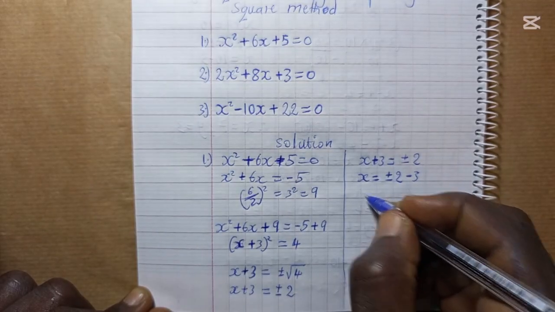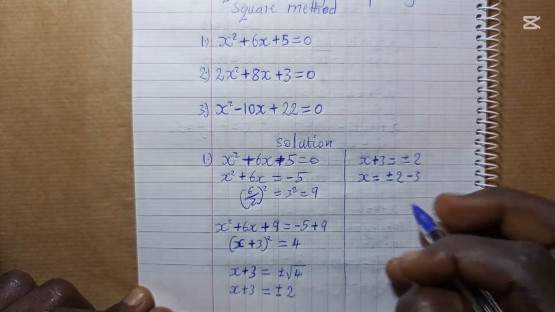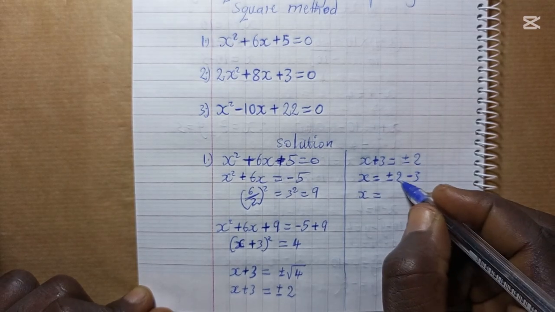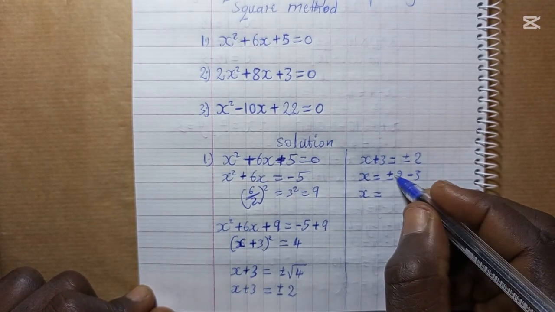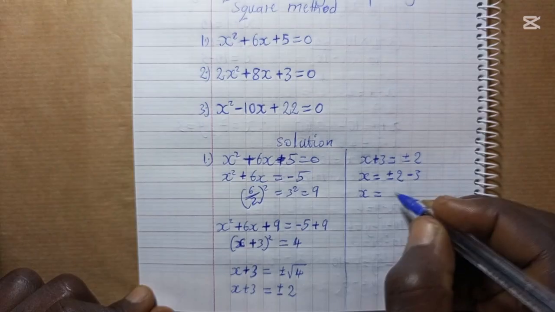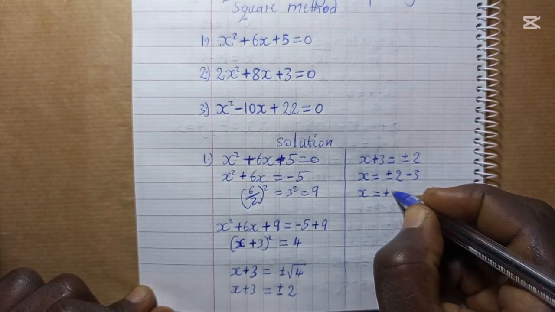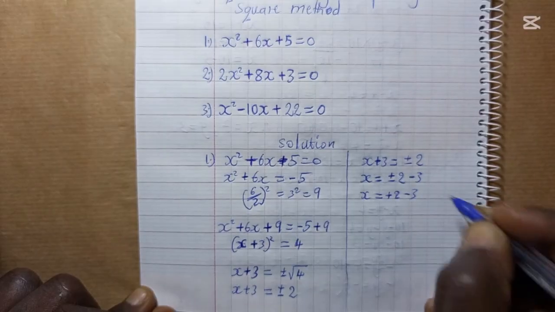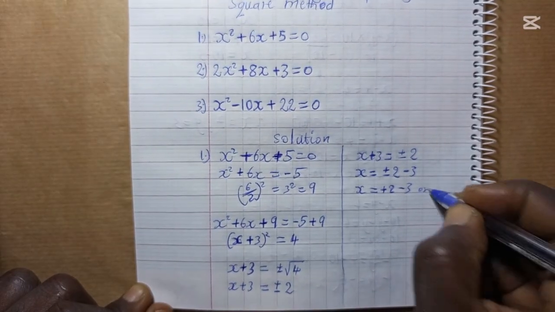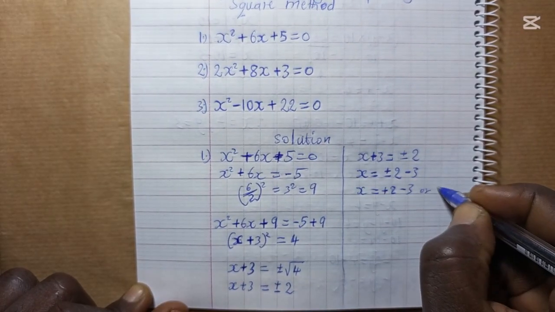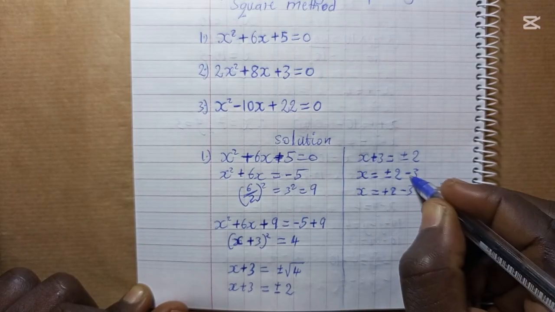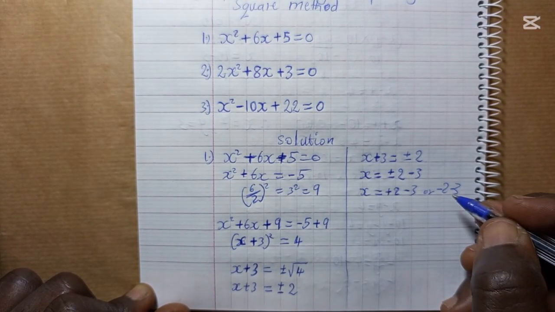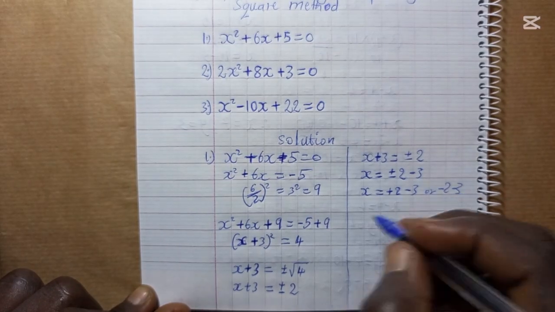So from this place we now have that x is equal to, let's take it one after the other, plus 2 minus 3, or minus 2 minus 3.